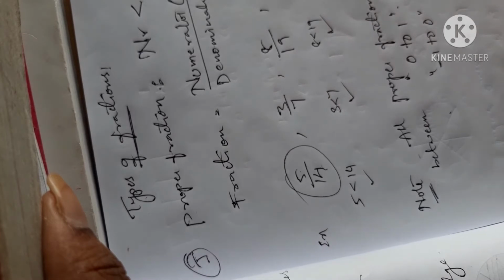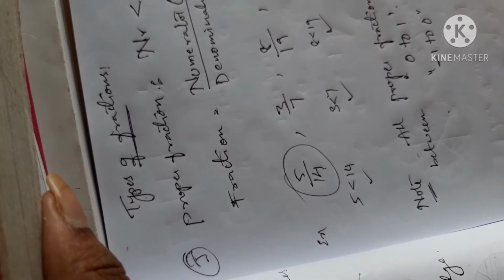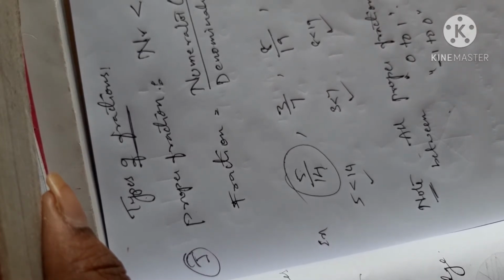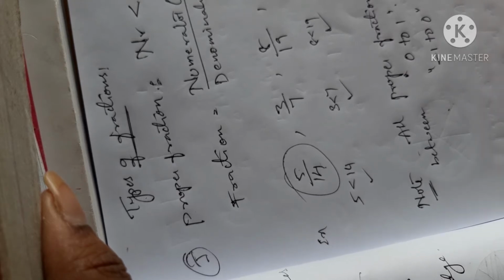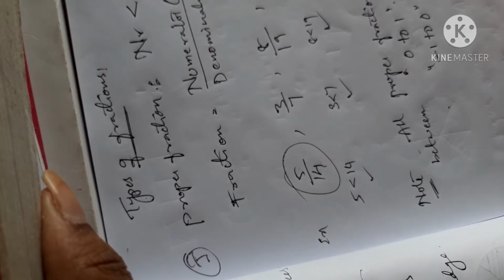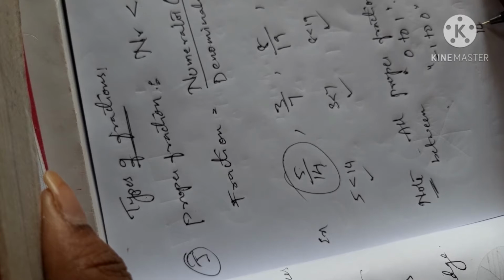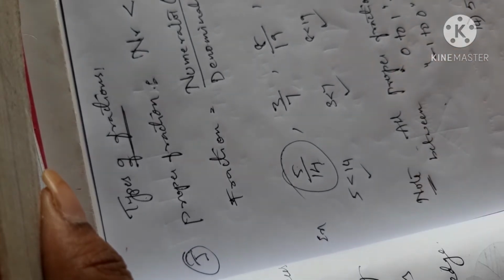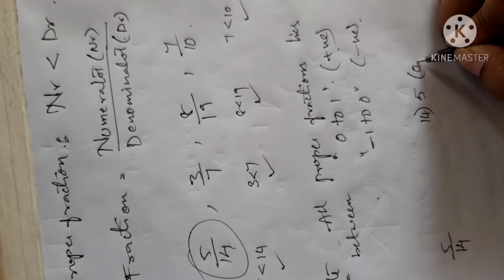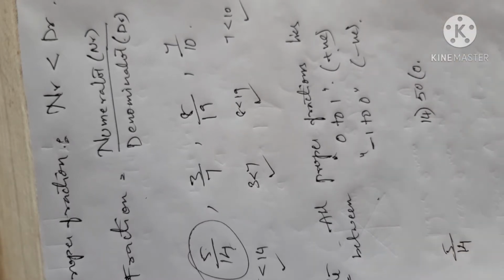5 divided by 14. Now you need to divide 5 by 14. How are we going to do it? Whatever is in the denominator is the divisor, right? 14 you are dividing into 5. 14 ones are 14, it will be, right? It's not a whole number, so you can add a 0 here with a decimal point.